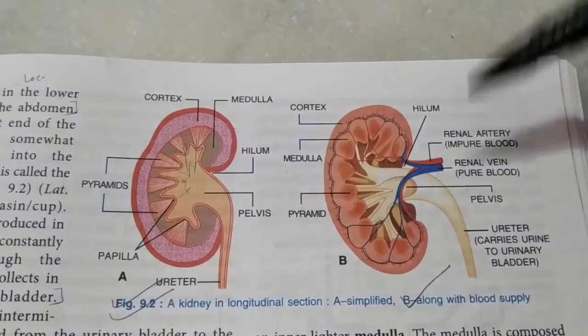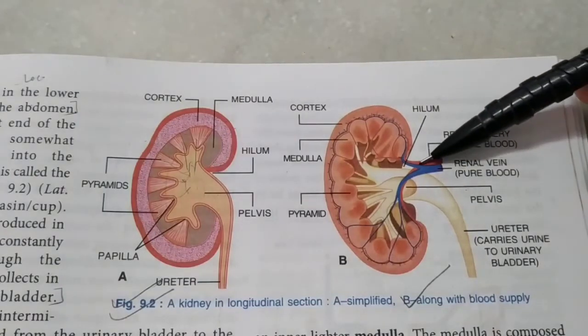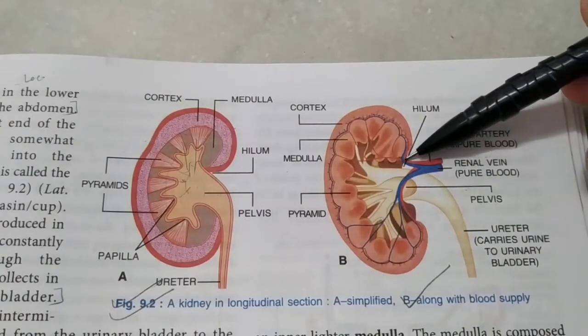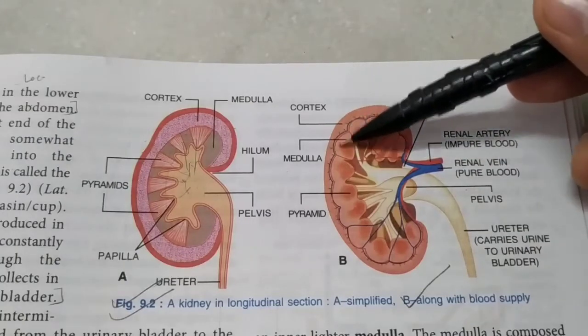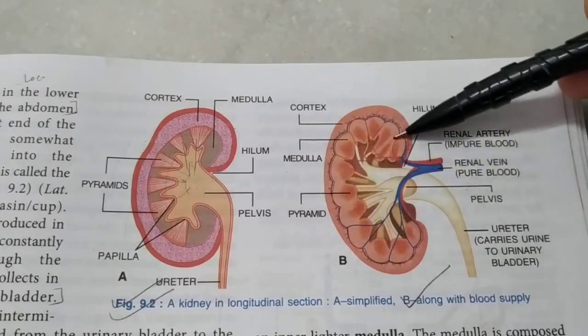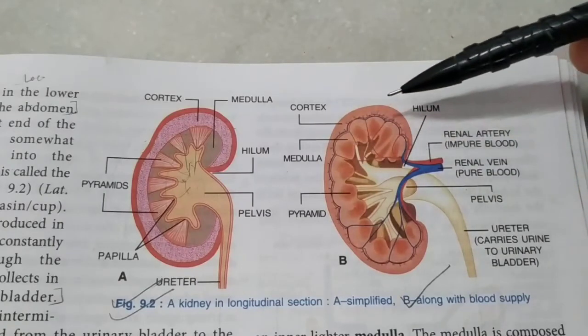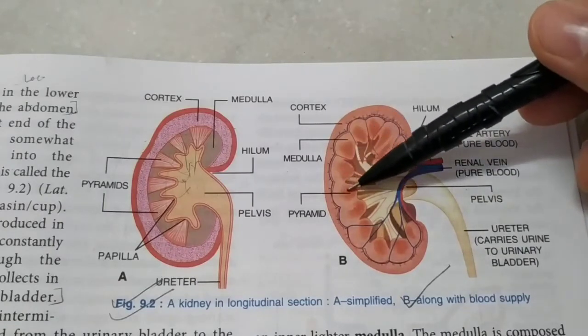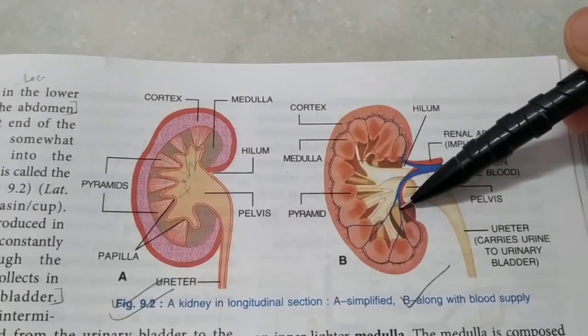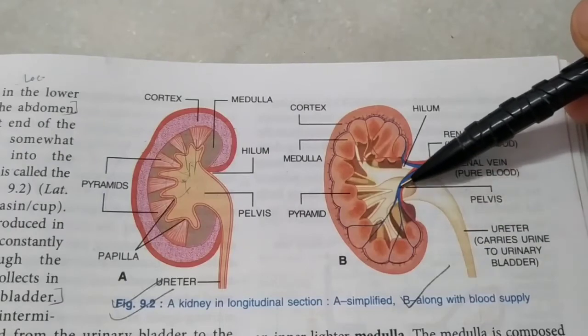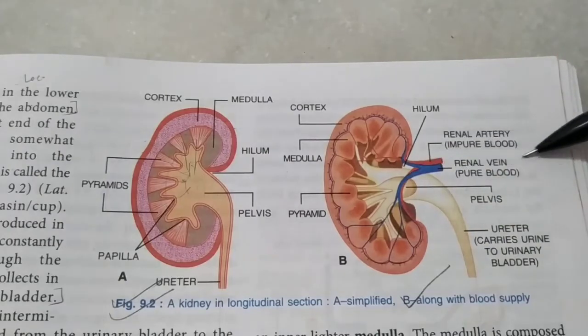So the renal artery brings in the impure blood, that is having the nitrogenous wastes. It branches into arterioles and capillaries, very tiny capillaries, and passes through the various nephrons. 1 million nephrons in the kidney. Nephron is the structural and functional unit of the kidney. These nephrons will filter the blood, and the purified blood will once again be collected by these venules, and the renal vein will carry it away and take it towards the vena cava.